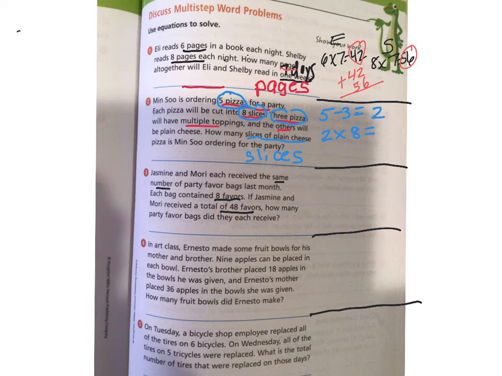Okay, so I have 48 favors total, and we know that each bag has 8. Okay, so I first want to figure out how many bags they got. So I'm going to take my total favors, which is 48, and I'm going to divide it by how many were in each bag, which is 8. Okay, you guys are good at your division facts. I'm going to get that answer.